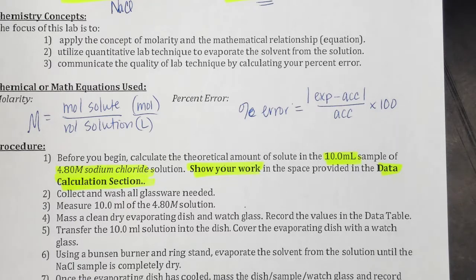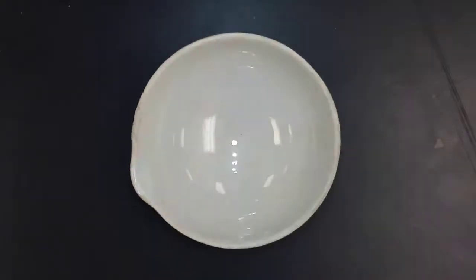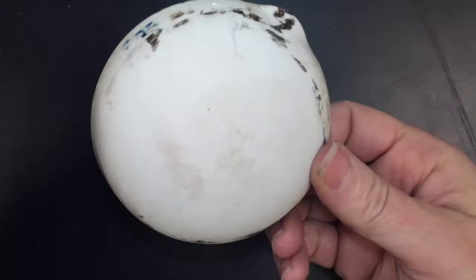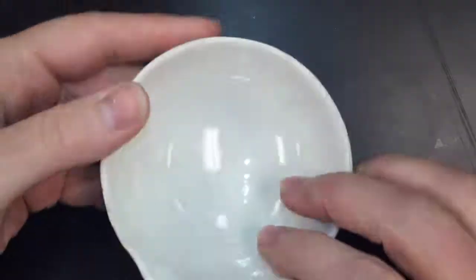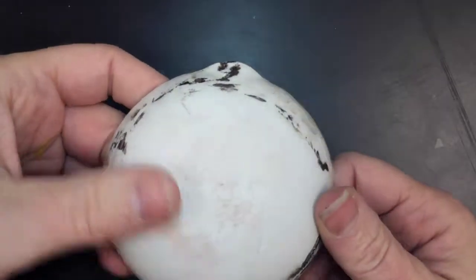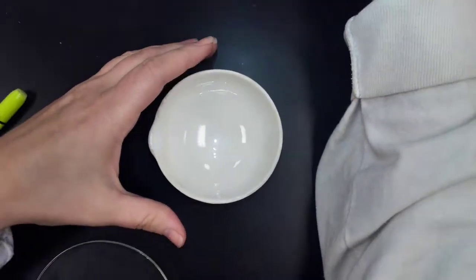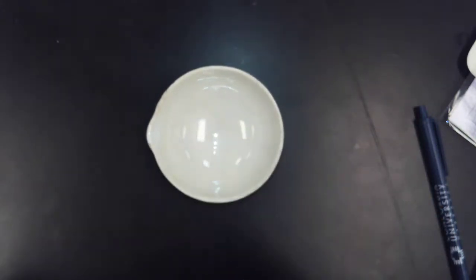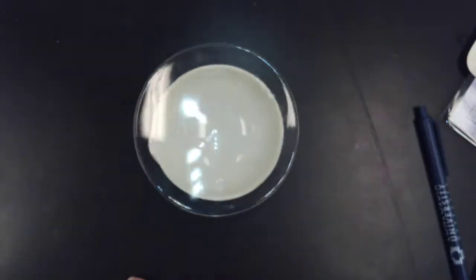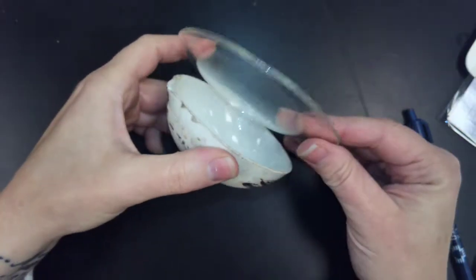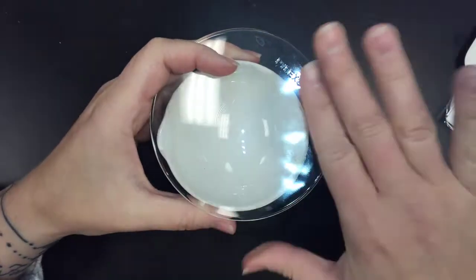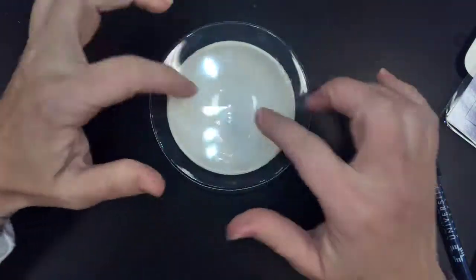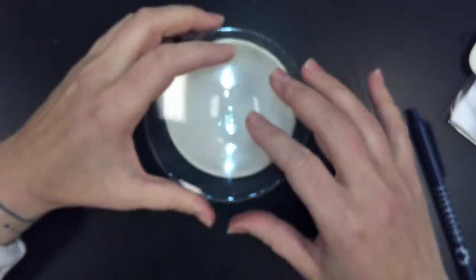So let's figure out what we're going to need in lab today. We're evaporating a solution, so in lab, we will need an evaporating dish. Always check your evaporating dish for any hairline fractures that could exist in the porcelain. I don't see any, so we're good to go. When I evaporate my sodium chloride solution, once it starts to get dry, that salt is going to want to pop. I want to prevent any loss, so I will want a watch glass. Note the watch glass goes on so that the concave part goes into the evaporating dish. So glassware: evaporating dish and watch glass.